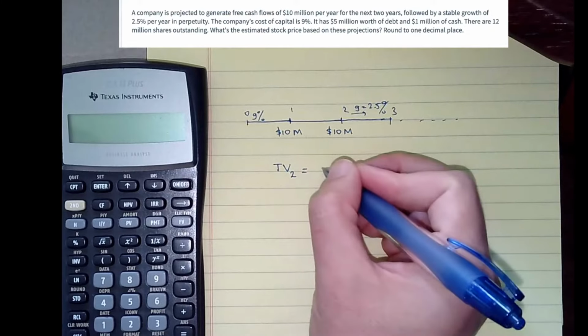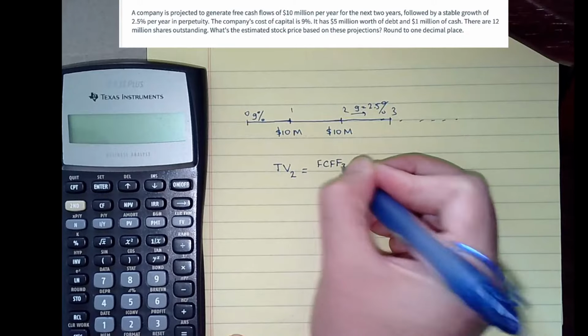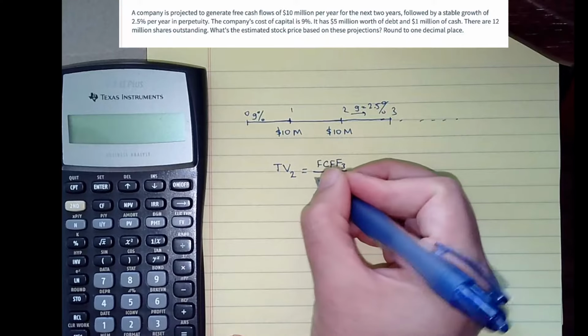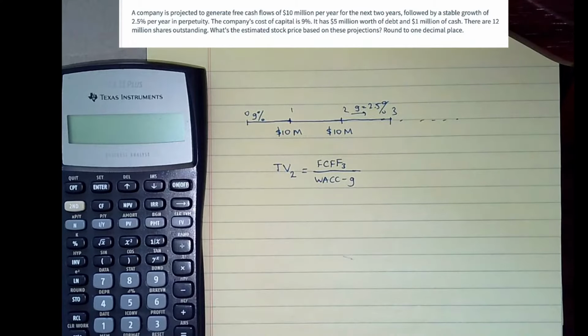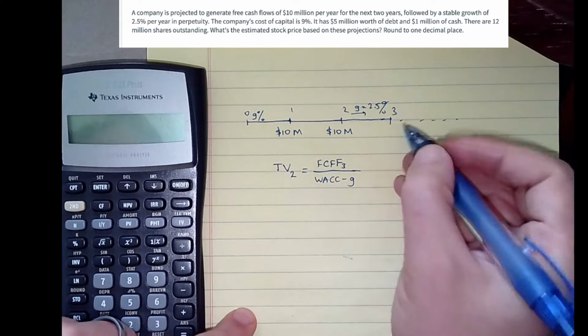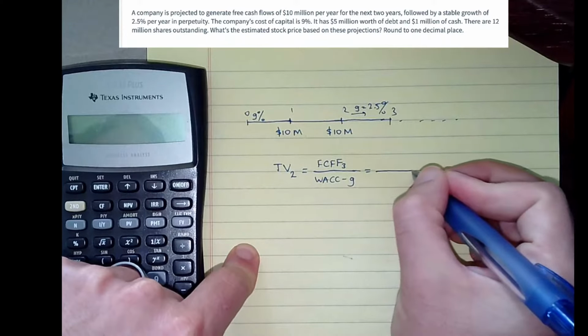And the formula is the next year's cash flows divided by the discount rate minus the stable growth rate, right? Next year's cash flows will be 2.5% over the year 2 cash flows.